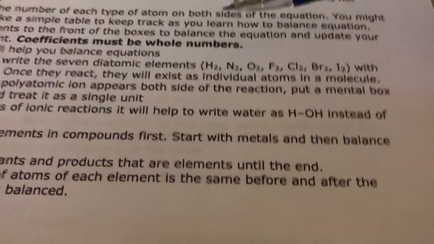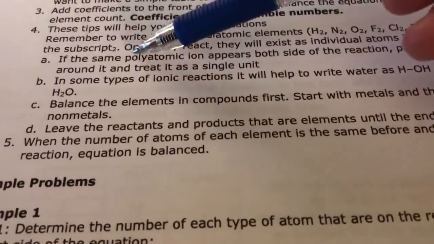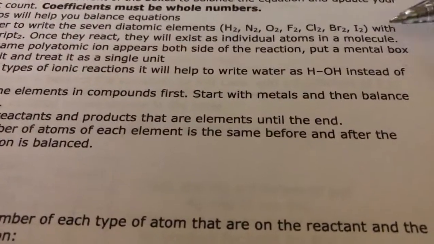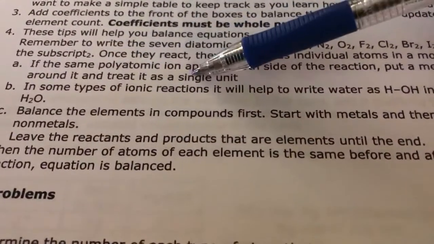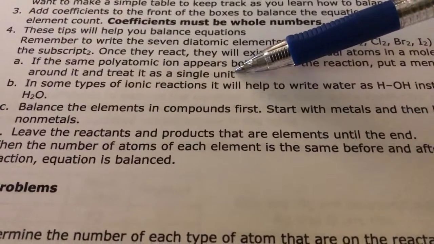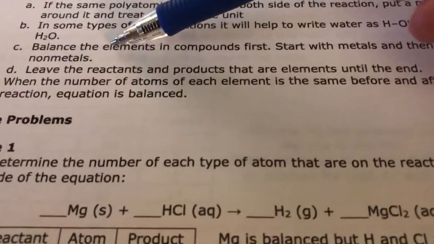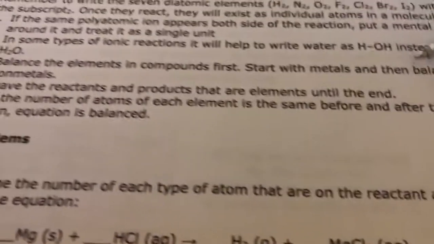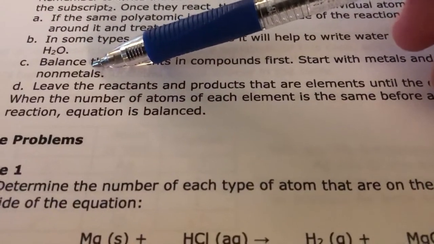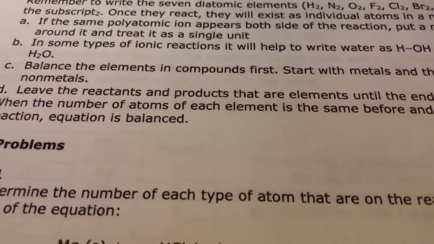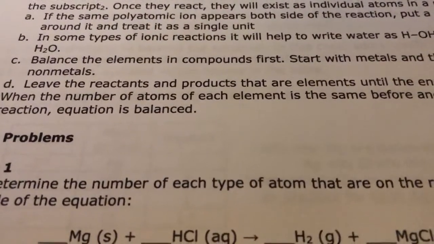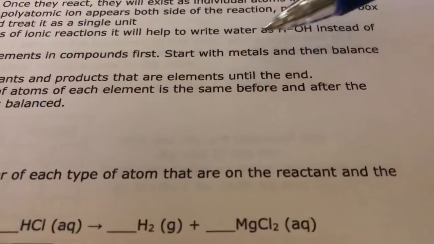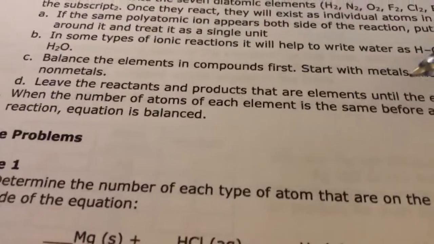There are some tips here. It says if the same polyatomic ion appears on both sides of the reaction, you're going to put a mental box around it and treat it as a single unit. We're going to balance the elements in the compound first. We want to start with metals, and then we're going to balance the nonmetals. That's a wonderful trick: start with the metals and then the nonmetals. And then, leave the reactants and products that are elements until the end. I'll show you what that means as we go.